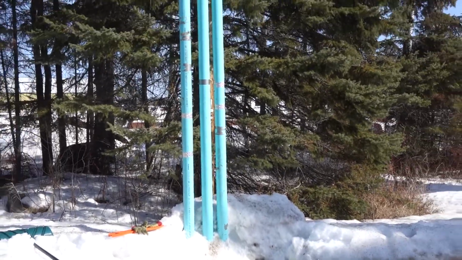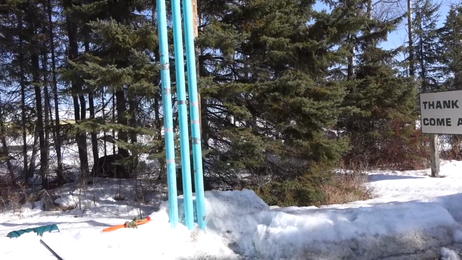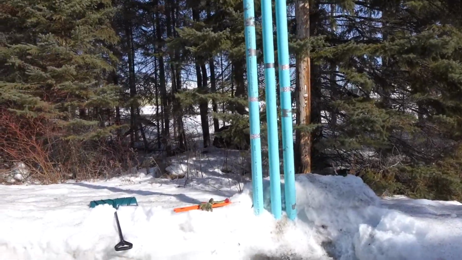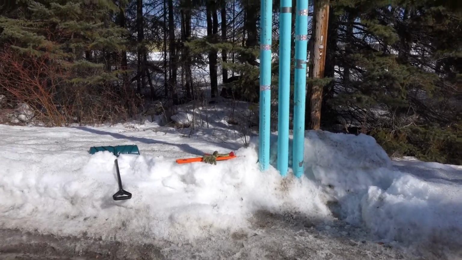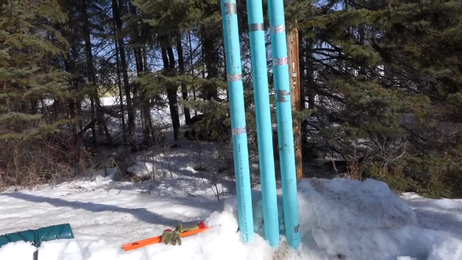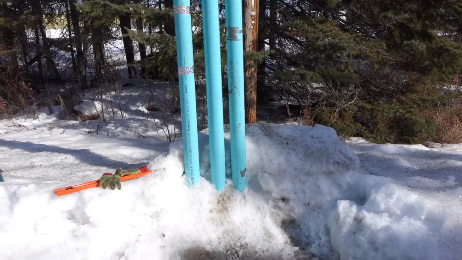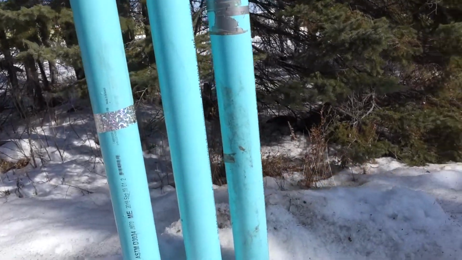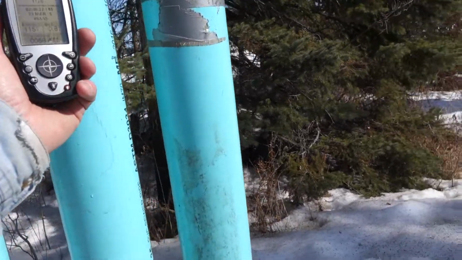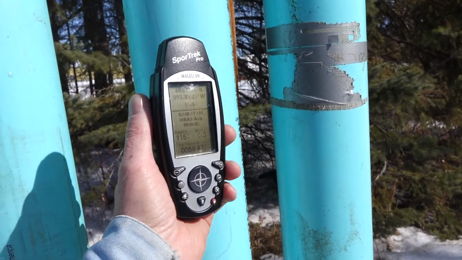I now have the 3 poles set up and vertically aligned to be plumb. I had to pack snow around the base. The wind's kicking up and is moving the poles around. So luckily I have a snowbank here to work with and am able to keep the poles now nice and steady. Look now at our GPS coordinates.